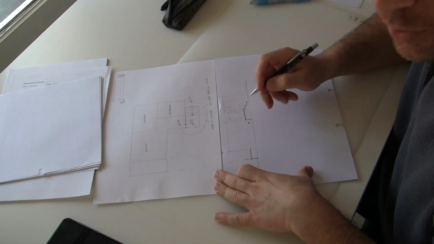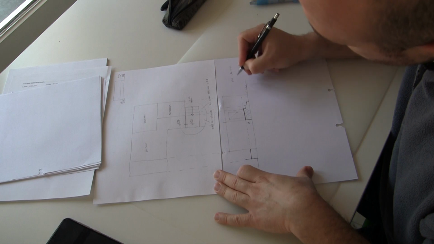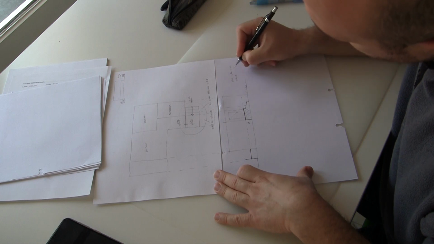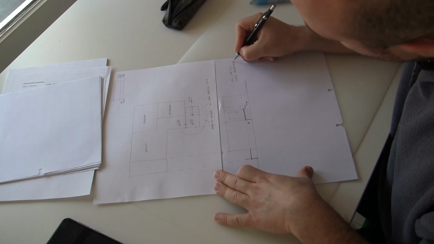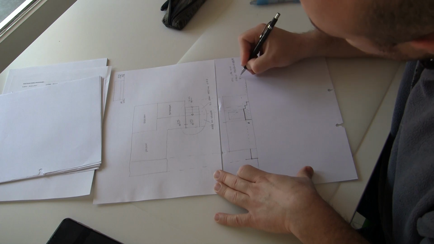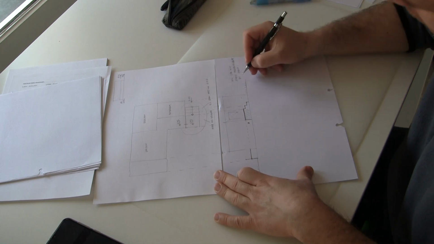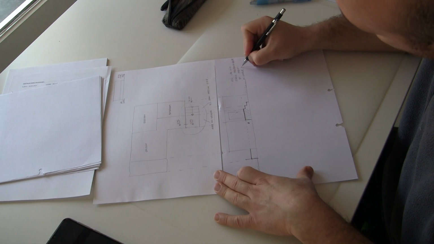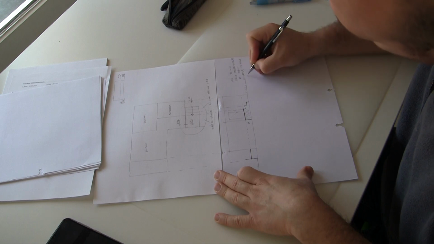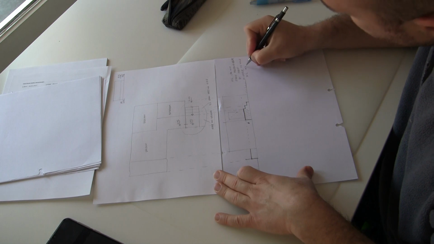Because don't forget that soil cannot stand perpendicularly by itself. So what we need to do in order to hold soil perpendicularly or vertically, we need to use what?